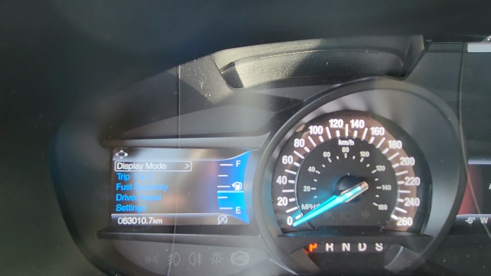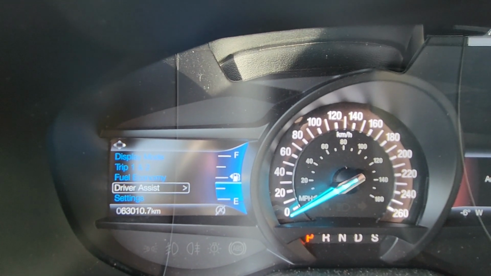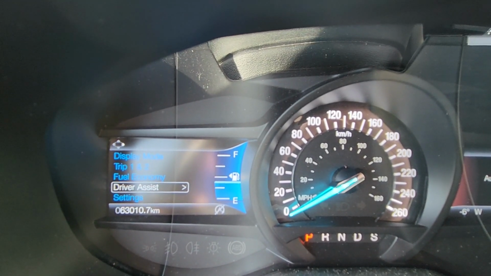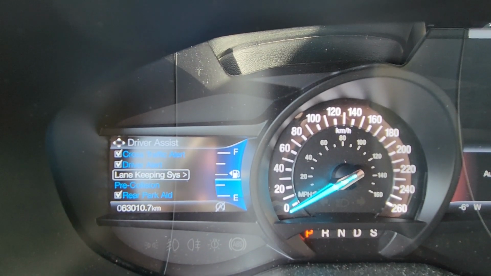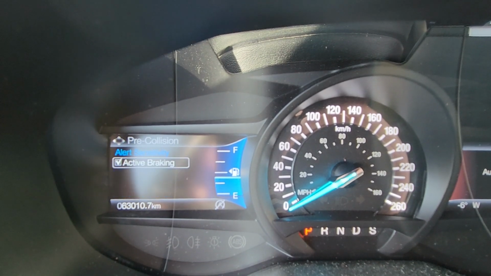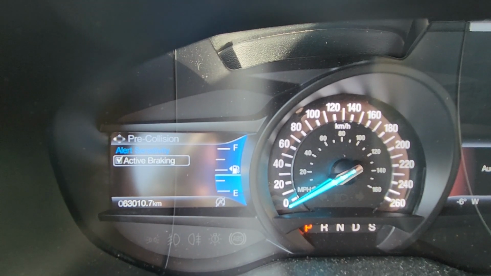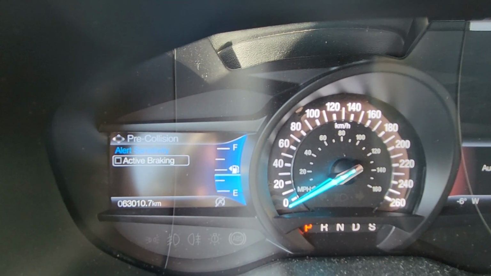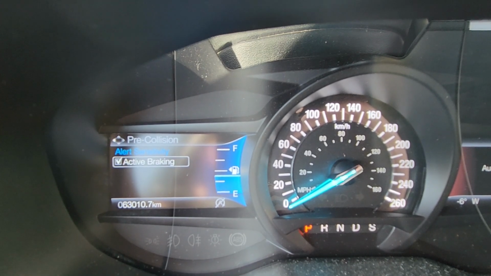And now you will scroll down until you reach driver assist and press the OK button. And here you will again scroll down to pre-collision and press OK. And here now you have the active braking. So if I press the OK button, I will disable it. And if there is a check mark, that means it's enabled.